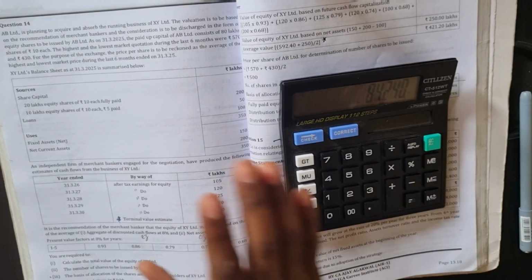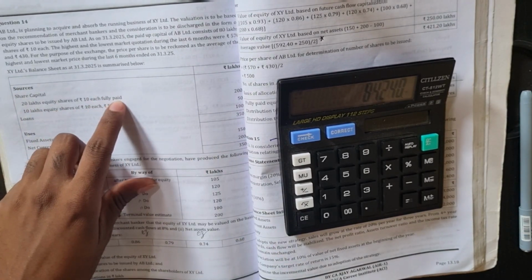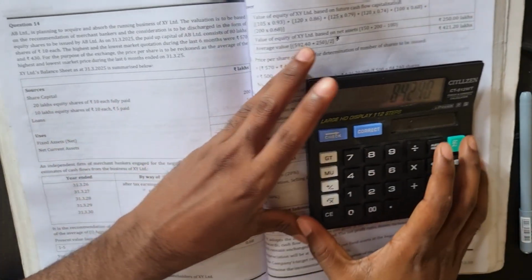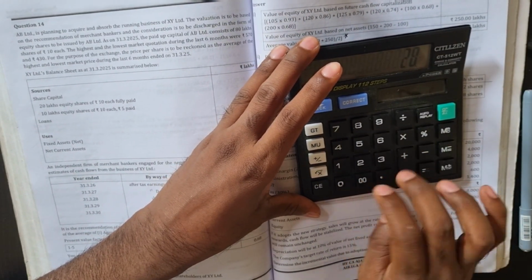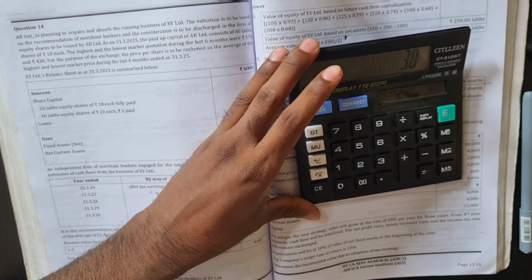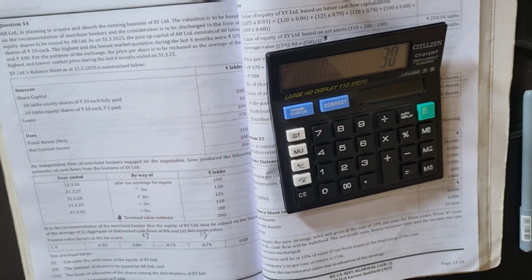Now XY Limited share capital is given here. Okay, 20 lakhs is fully paid, so we'll give them the full amount. So into 20 divided by 30, right? Should we do it like that? No, we'll take it on the basis of this.